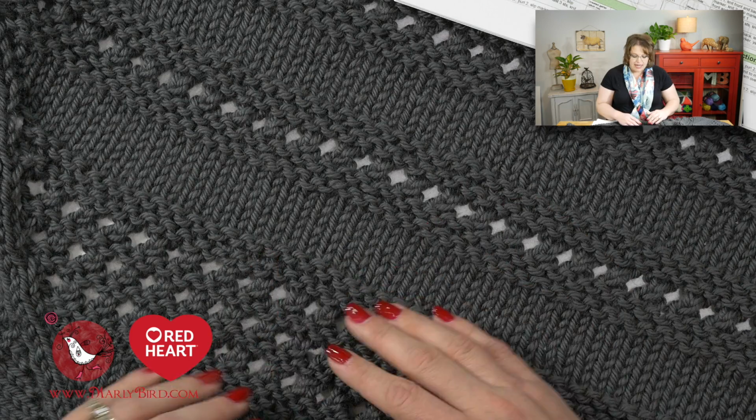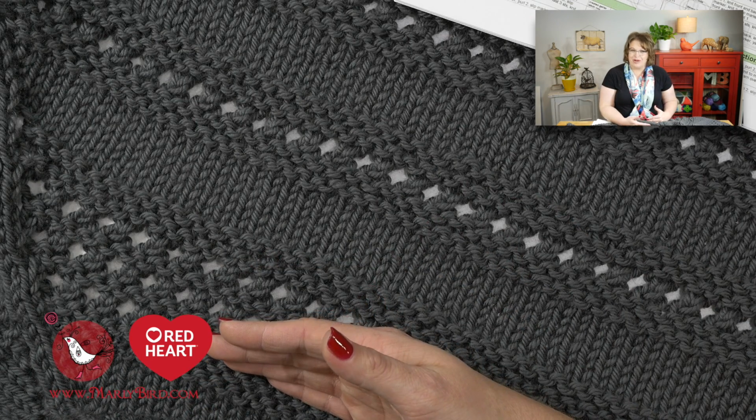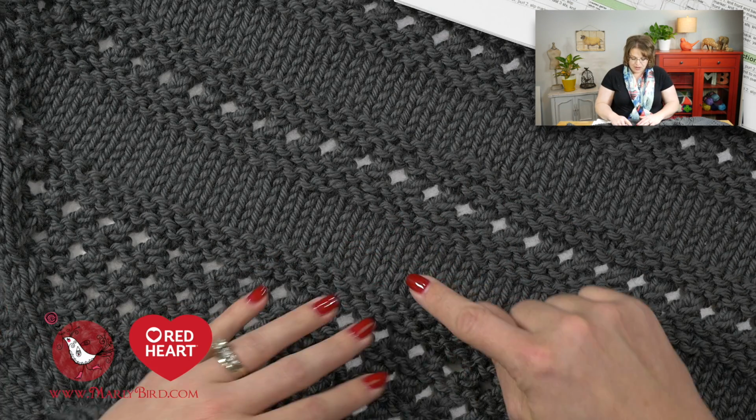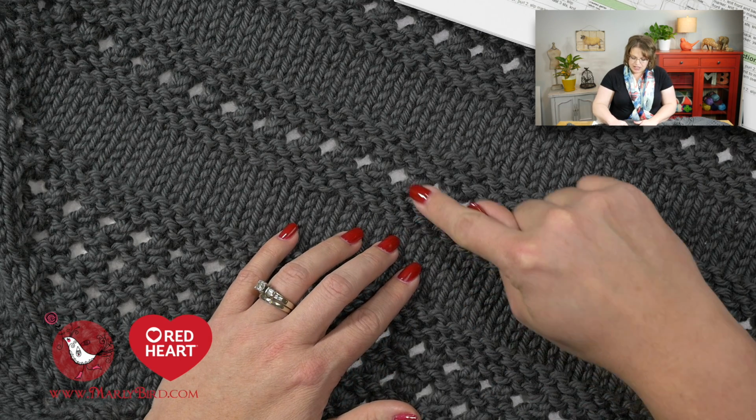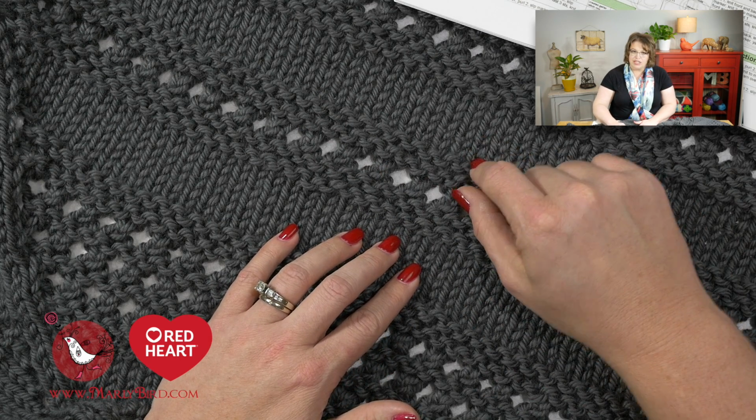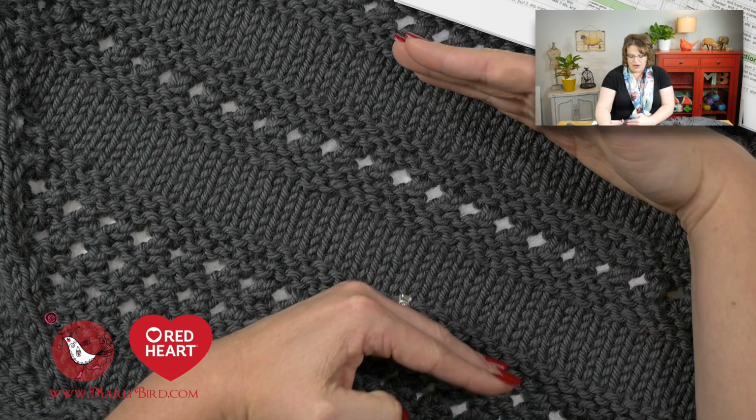Section 3, we learned how to combine essentially section 1 and section 2. We did some stockinette, we did the garter ridges, we did a lace, and we did garter ridges, and then back to stockinette. It became a very uniformed section. Section 3, as many of you know, took you no time at all to finish because you already knew all the stitches. By the time you got to section 3, you were like, I got this, I'm moving along, this is the best knit along ever.